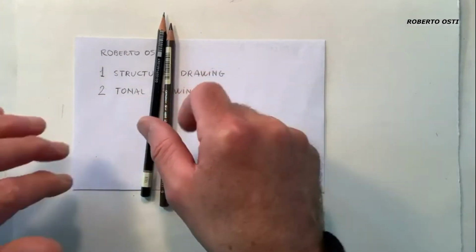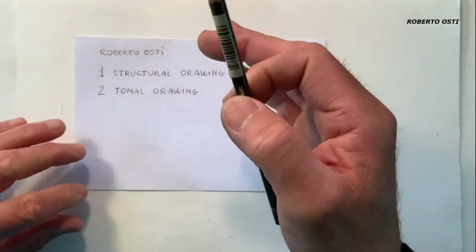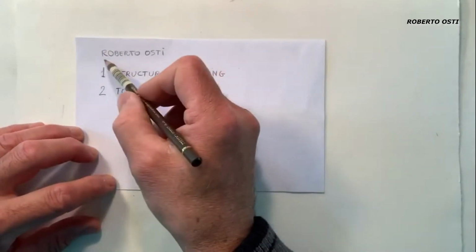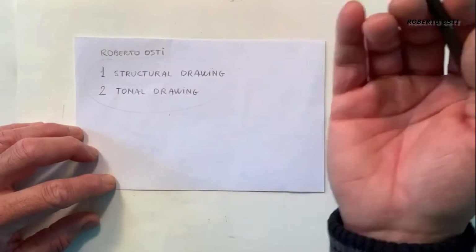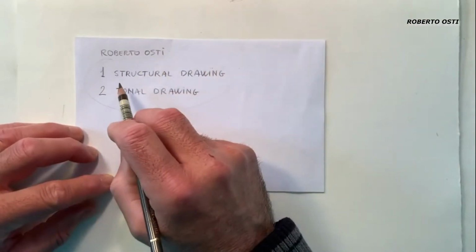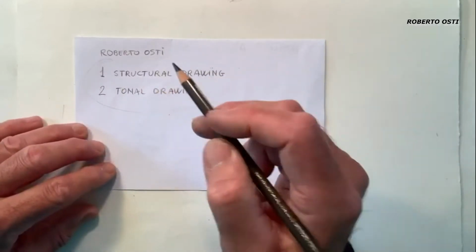So it's pretty simple now, because what I want to show you is really the two essential methods of rendering anything when we draw. Rendering also means analyzing: how I look at the subject and how I render it.